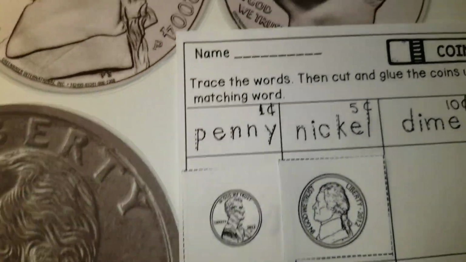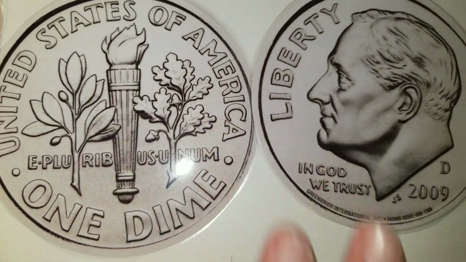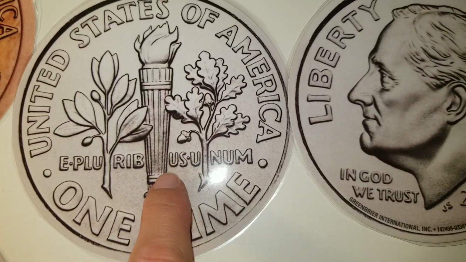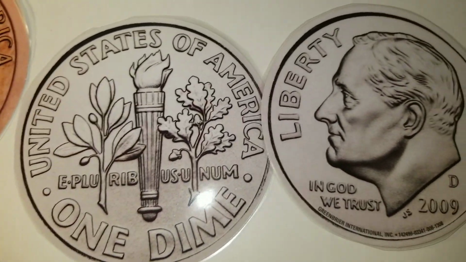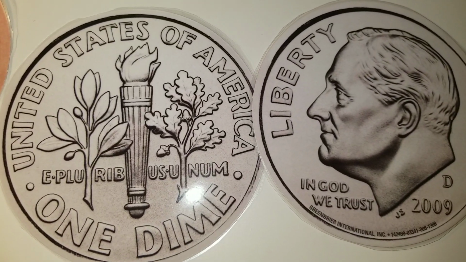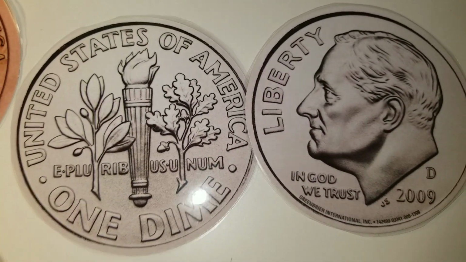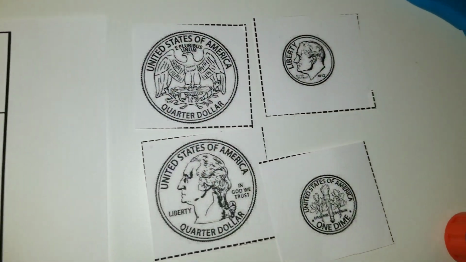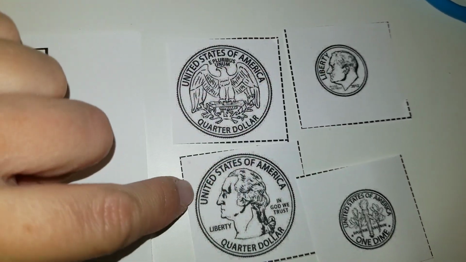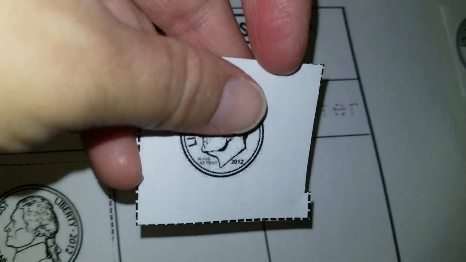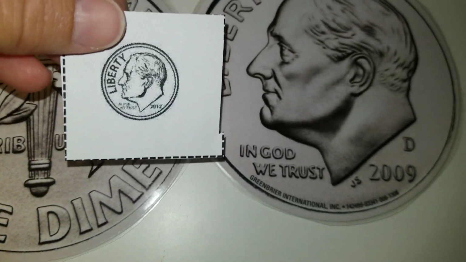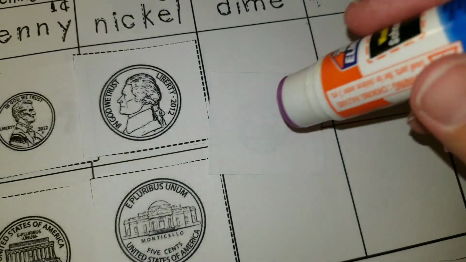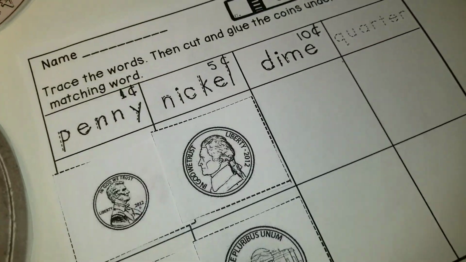10 cents. Who's on the dime? Here we have the dime. On the dime we have President Franklin D. Roosevelt, and we have the torch with the 2 plants next to the torch. So which one could it be? Let's look for Franklin D. Roosevelt. Right here, right? Because this is Thomas Jefferson, so the other one is gonna be this one. You see? Franklin D. Roosevelt. That is the dime. You need 10 of these, boys and girls, to make $1.